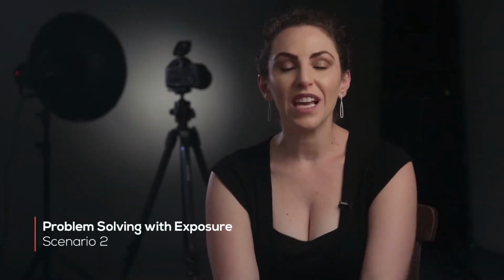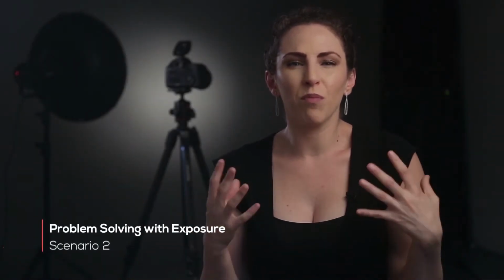Scenario number 2. I've decided I want to shoot a dreamy portrait with a really narrow depth of field. I want this soft look, I want the background out of focus, so I'm going to shoot at an aperture of 2.8. But even though I'm shooting at my lowest ISO, 100, the picture's still a little bright. What can I do to make the image darker and correctly exposed? Let's jump over to the studio and take a look.